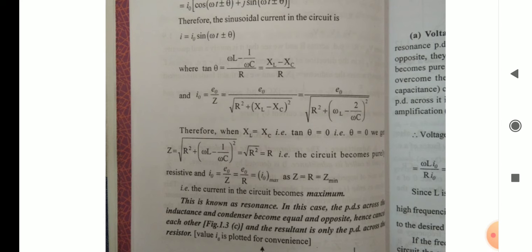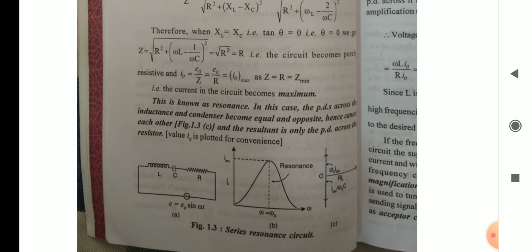I0 is equal to E0 divided by Z, which is E0 divided by R, equal to I0 maximum. Then Z is equal to R, Z minimum. The current in the circuit becomes maximum. This is known as resonance. In this case, the potential difference across the inductance and the capacitor become equal and opposite.